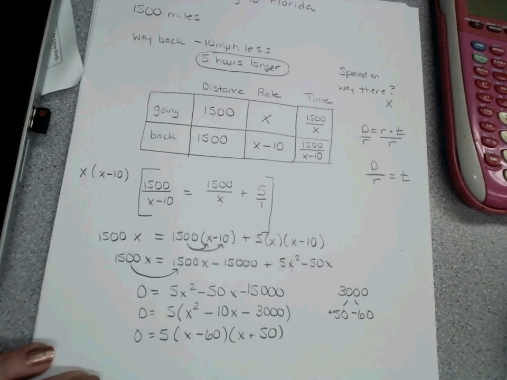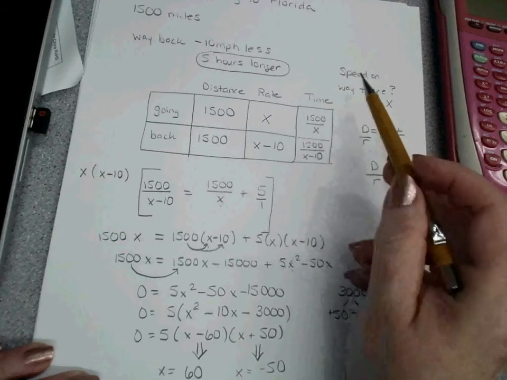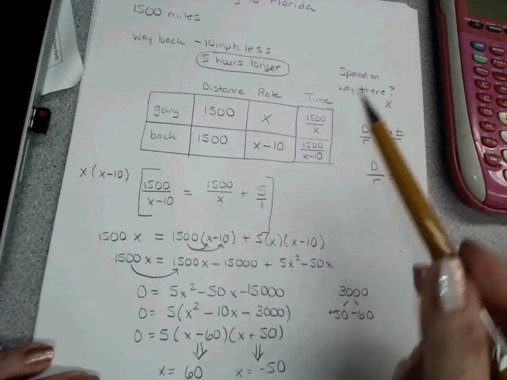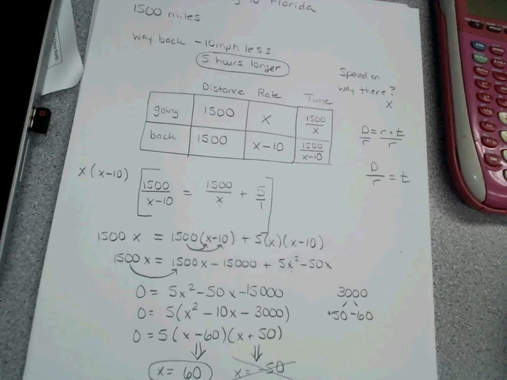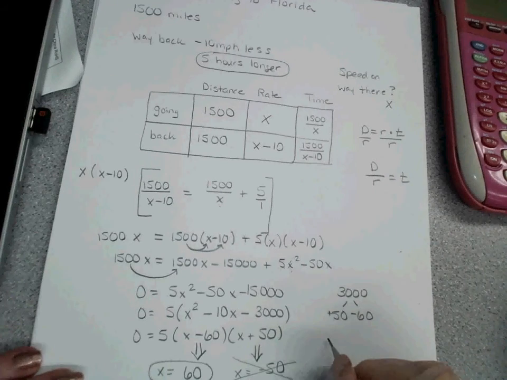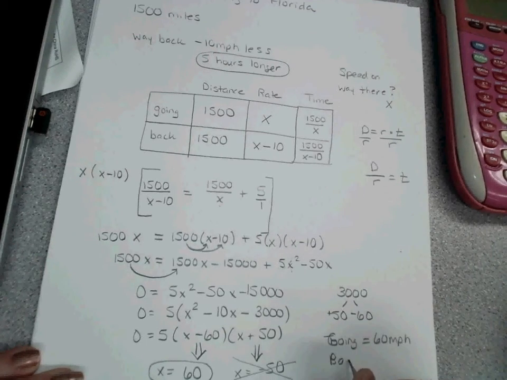I now have two baby equations. X equals 60 or x equals negative 50. Now look at what x was. It was her speed on the way there. Her speed on the way there can't be negative 50. That's a nonsense answer. So the speed on the way there, I don't guess she was speeding, she was doing the speed limit, is 60 miles an hour. So going 60 miles an hour, and back she went 50 miles an hour.